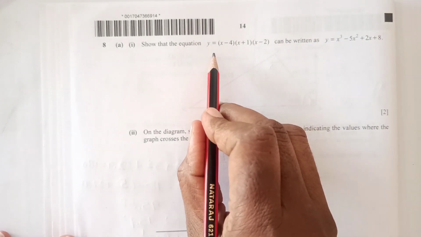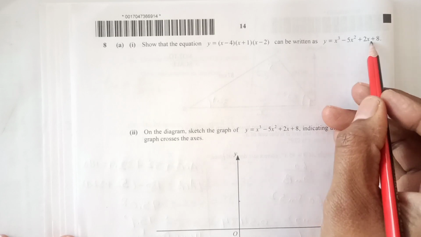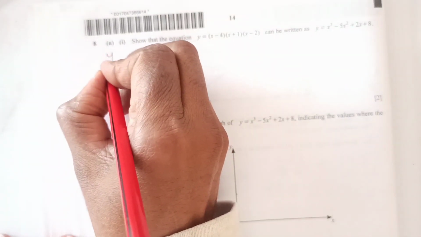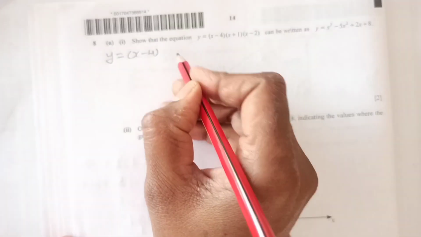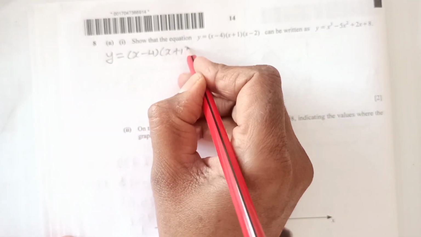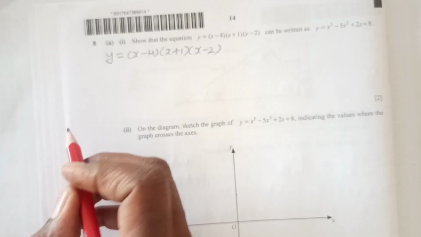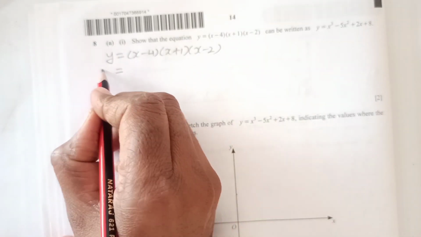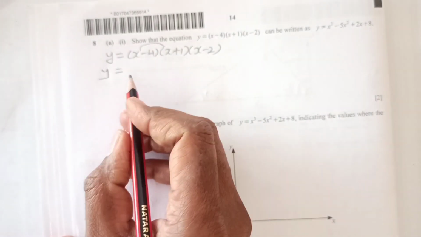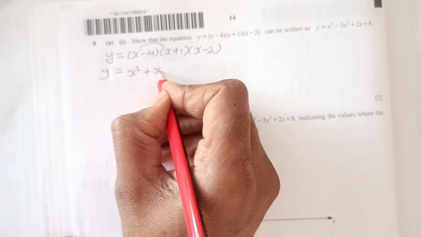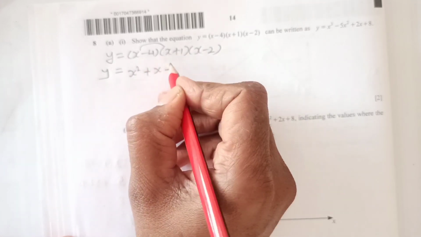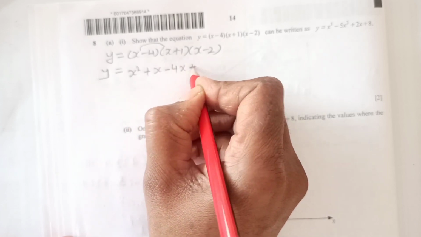Question number 8, show that equation y equals to this can be written as this equation. So let me just write it down here. Y equals to x minus 4, then we have x plus 1 and x minus 2. We are just going to expand the brackets, nothing else. So first I am going to multiply these two brackets. X times x is x squared plus x minus 4x minus 4.